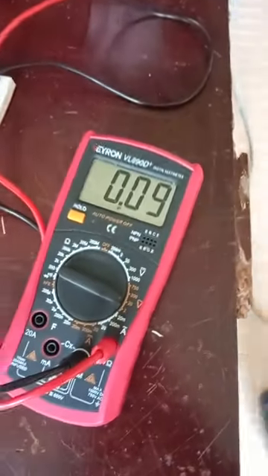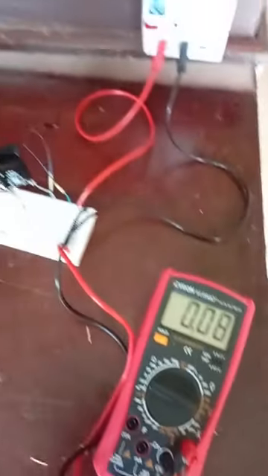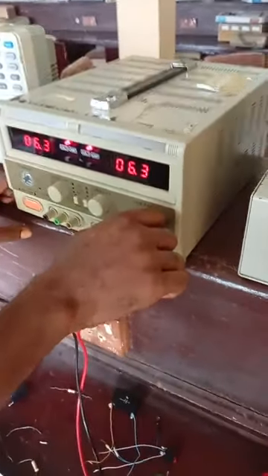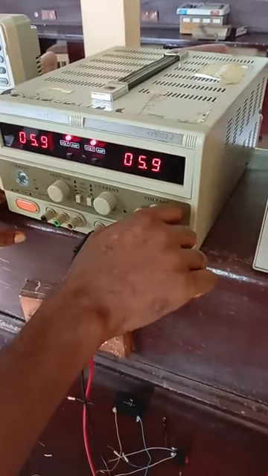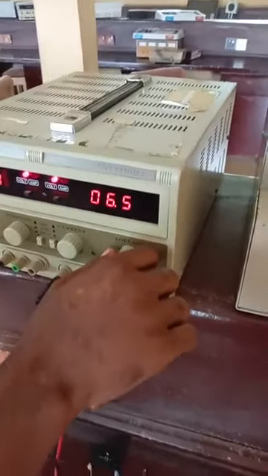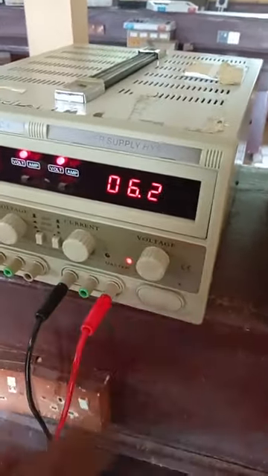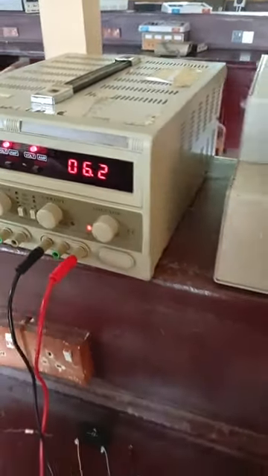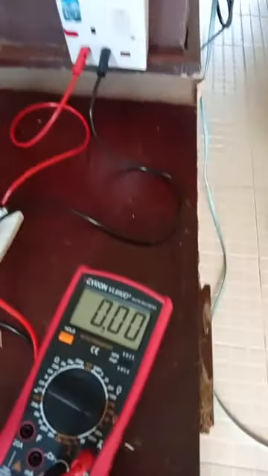But the DC source has a meter on it to set 6 volts. Let's see. Let's have our 6 volts from our DC. Okay, let's leave it at that. So let's see from our AC source. Let's have 6 there as well.